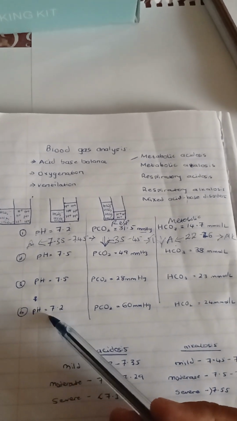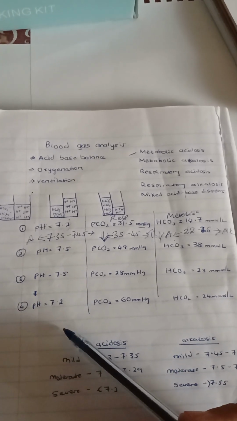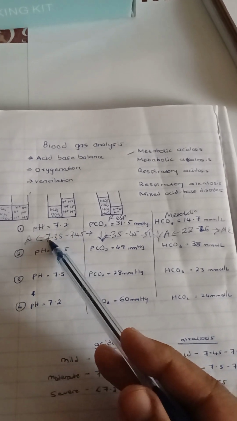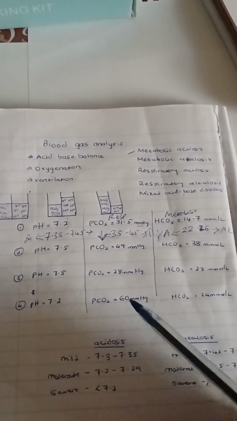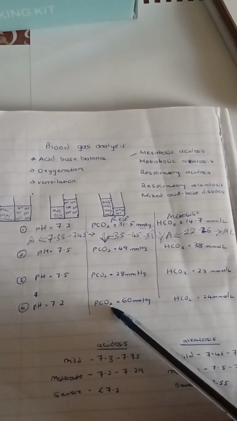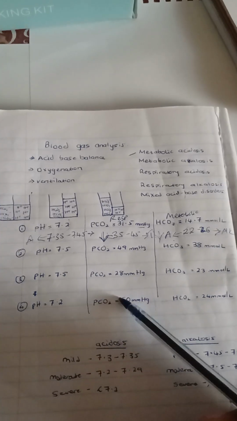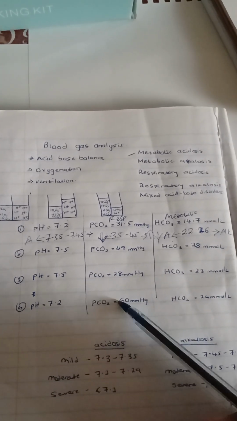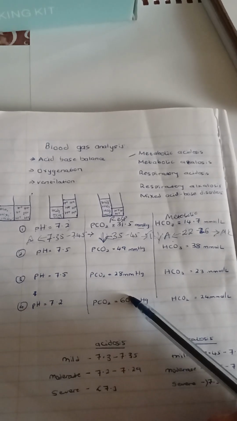In the last case, pH is 7.2. That's acidic, acidosis, less than 7.35. The second question, respiratory or metabolic. Now PCO2 is more than 45. So PCO2 is higher than normal, meaning more hydrogen ions. It means this is the one that's causing the acidosis.